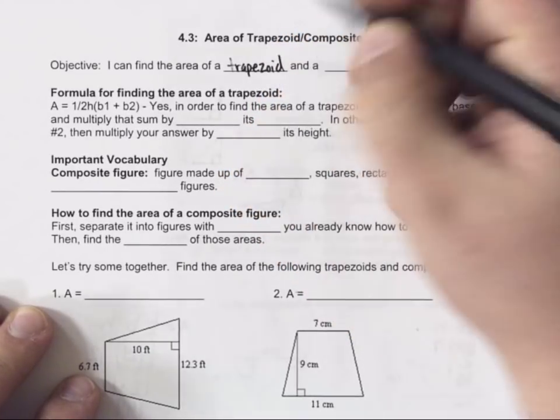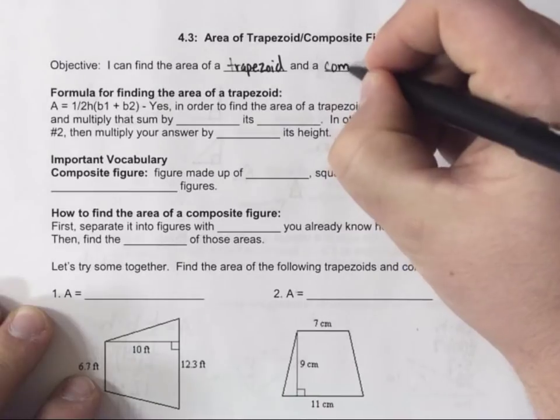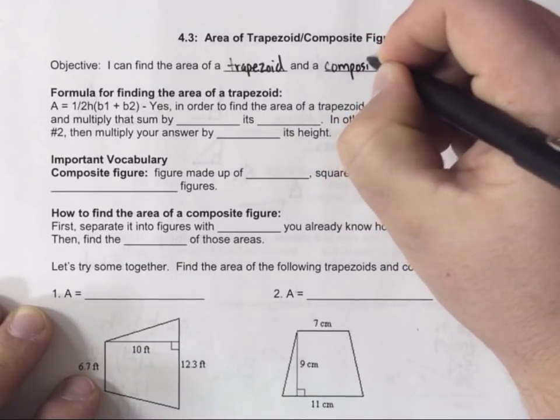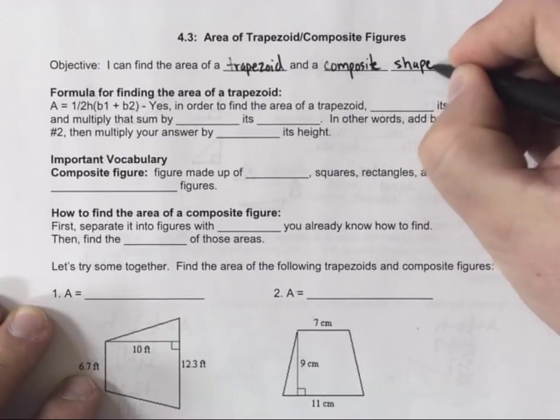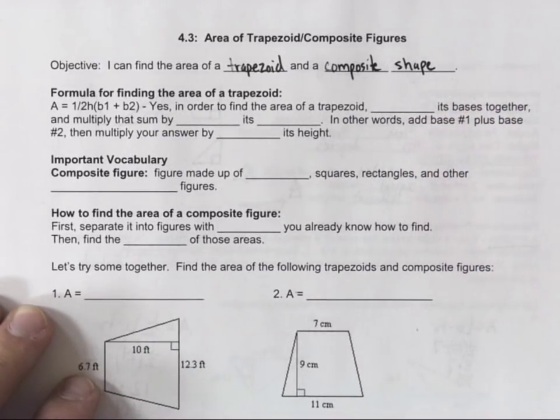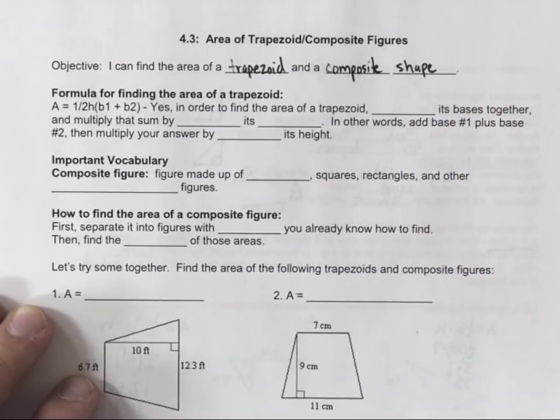trapezoid and a composite shape. Okay, so if we are finding the area of a trapezoid or composite shape, first again we need our area formula.